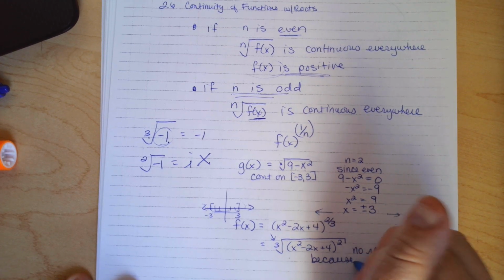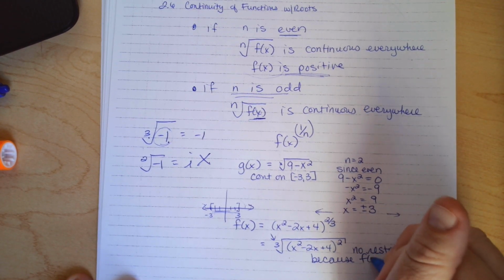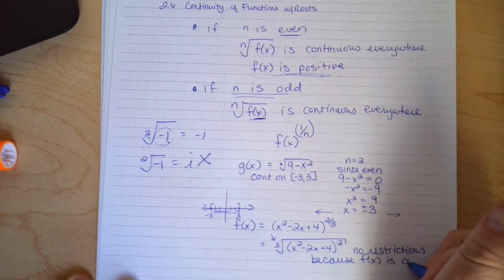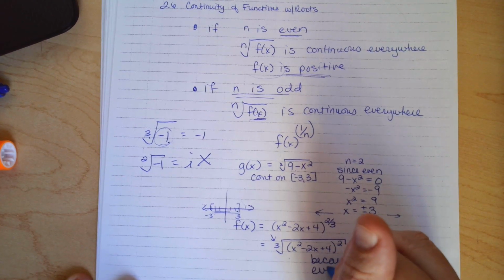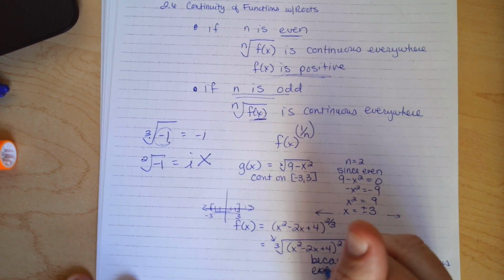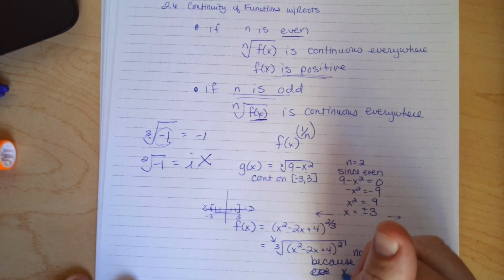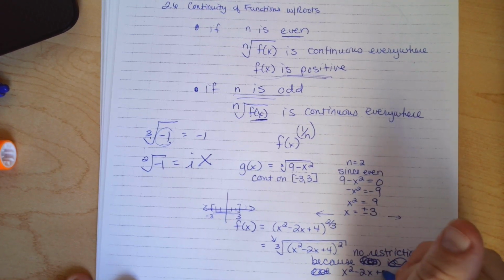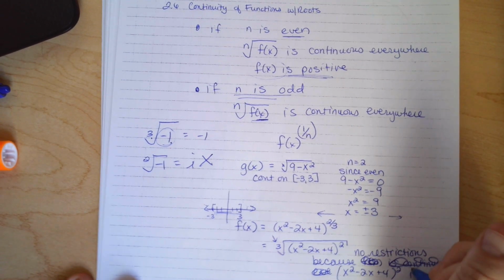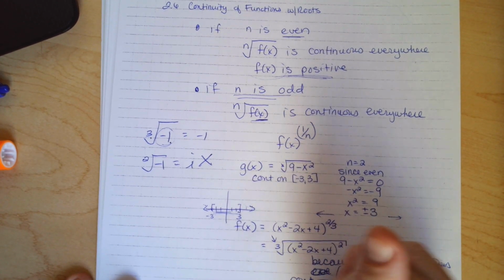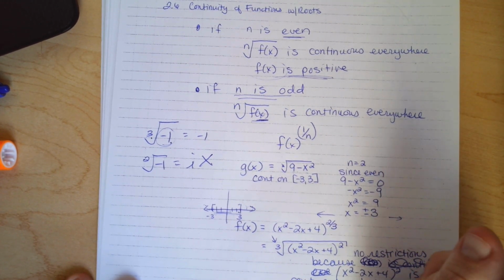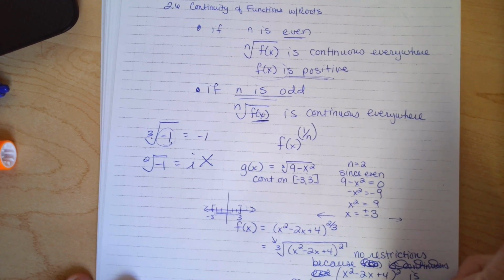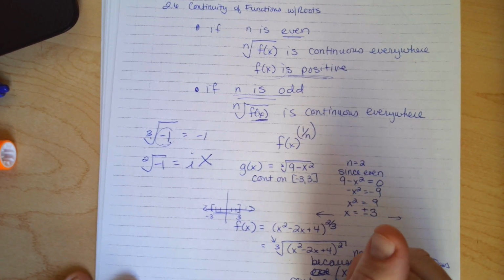Because f of x is continuous, because x squared minus 2x plus 4 squared is continuous everywhere, and n is odd.